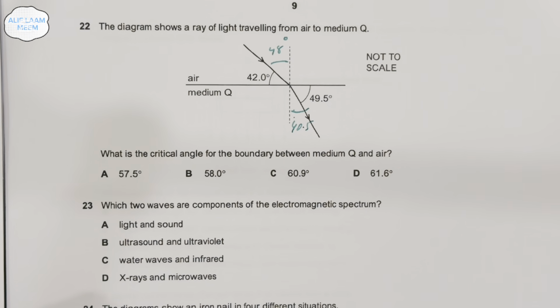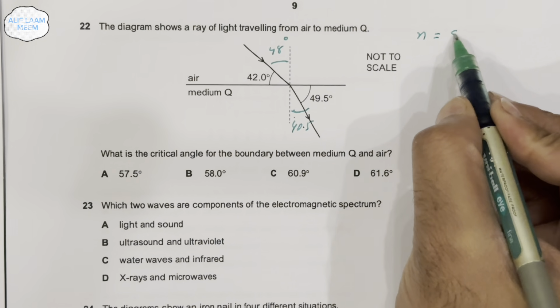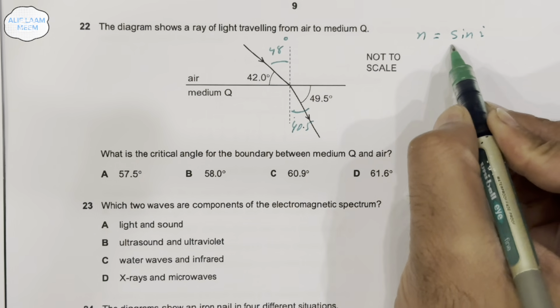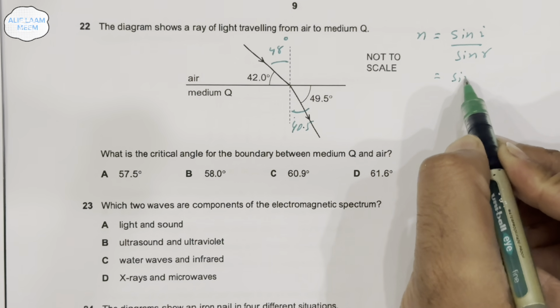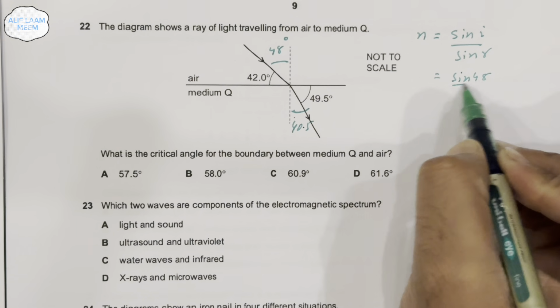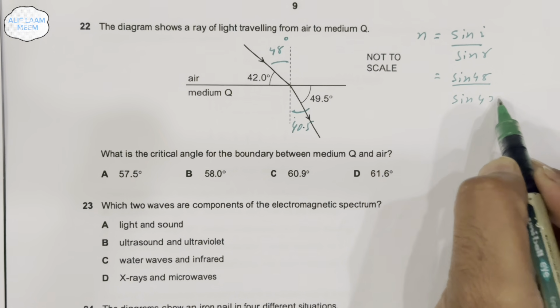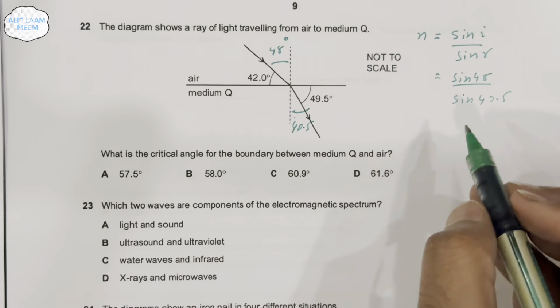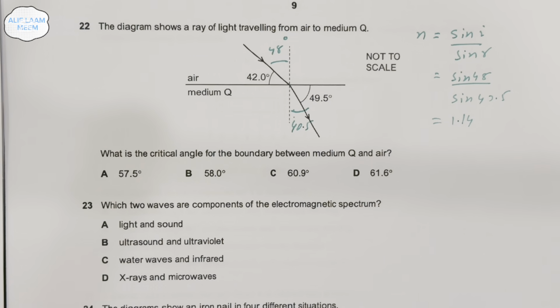First you need to find the refractive index. The formula for the refractive index is: n is equal to sine i over sine r. So it would be sine 48 over sine 40.5. After calculating, you get the value of the refractive index, which is equal to 1.14.